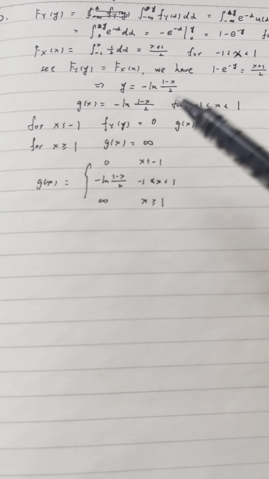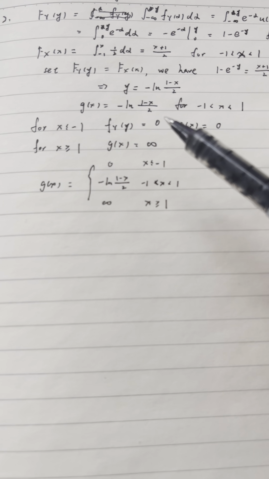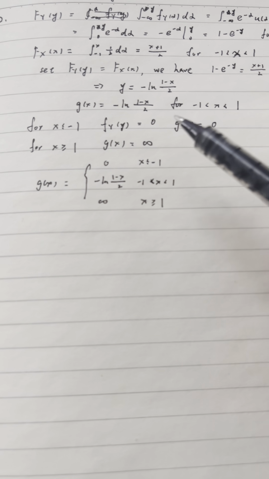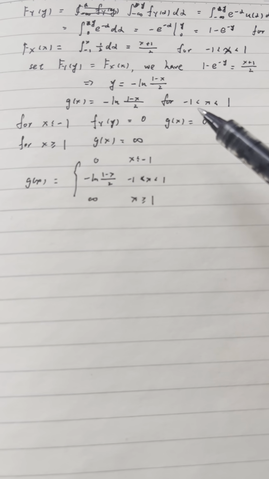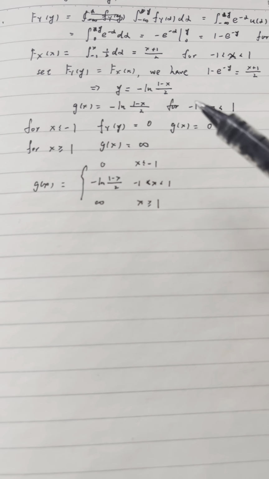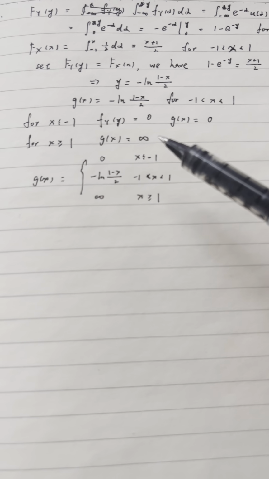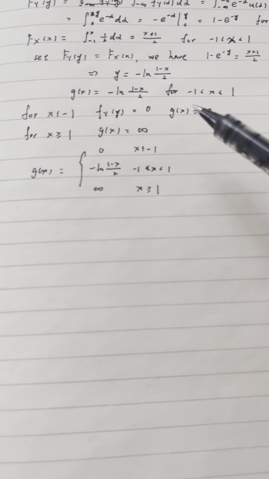But at the same time, the distribution function of x is already 1 because it's just a distribution from -1 to 1. So if we want to satisfy this relationship, g(x) can only be infinite.